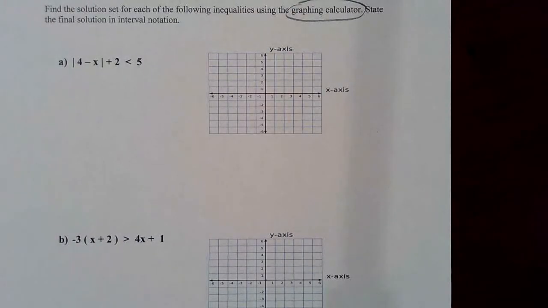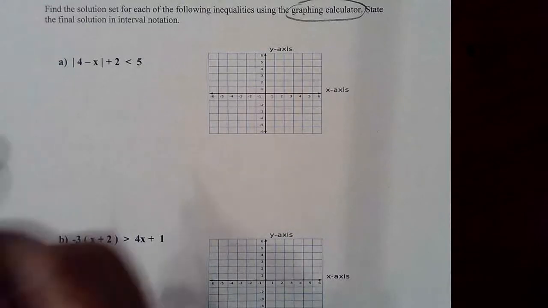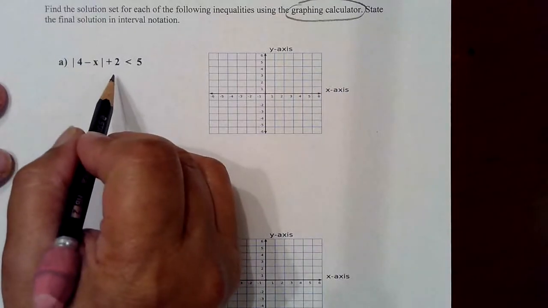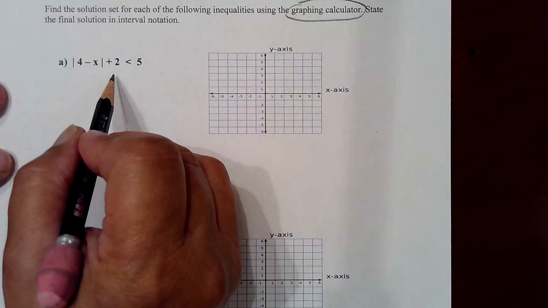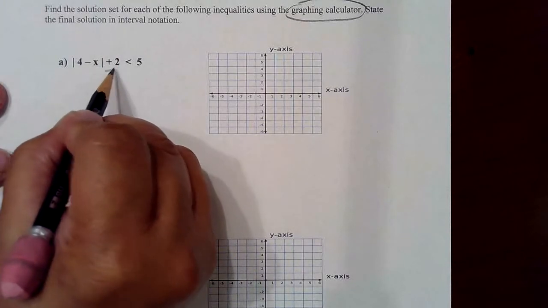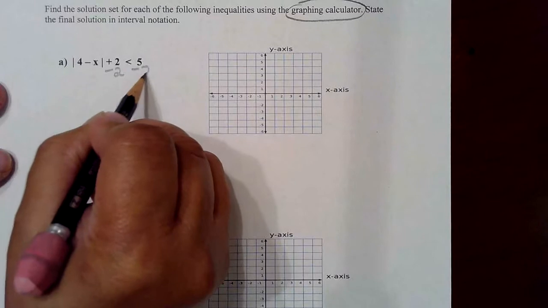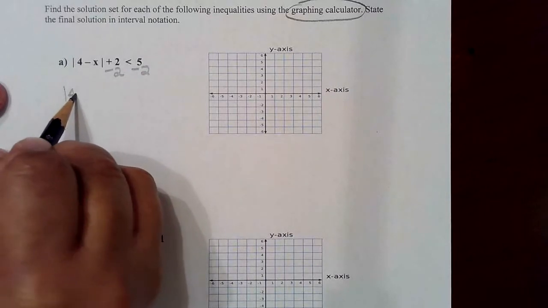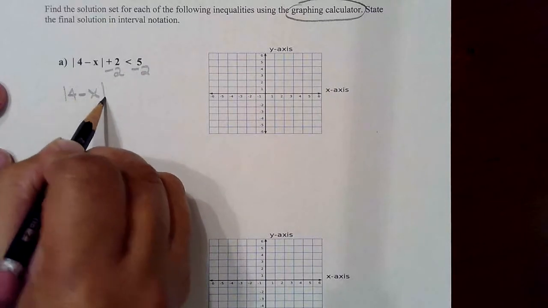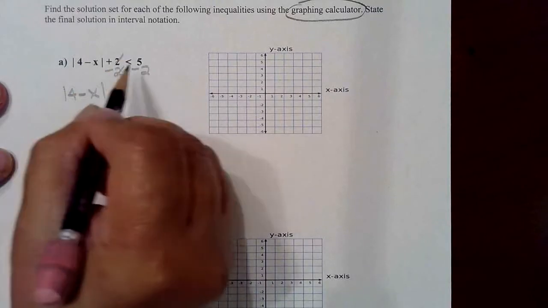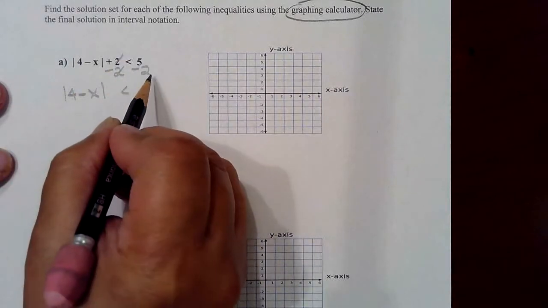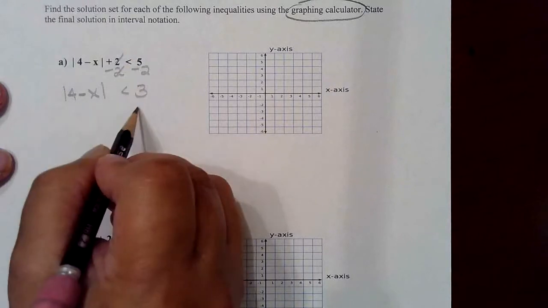So we want to see if you can interpret the picture and figure out how to find the solution by looking at the graph. The first thing you're going to want to do is, again, get the absolute value bars by themselves. So, the absolute value of 4 minus x. The 2 is now on the right-hand side, appearing as a negative 2. 5 minus 2 is 3.